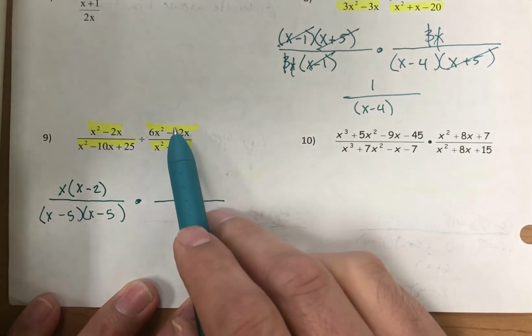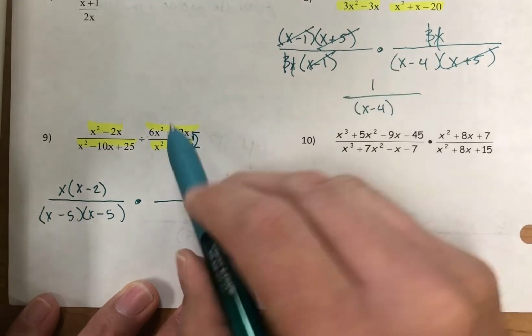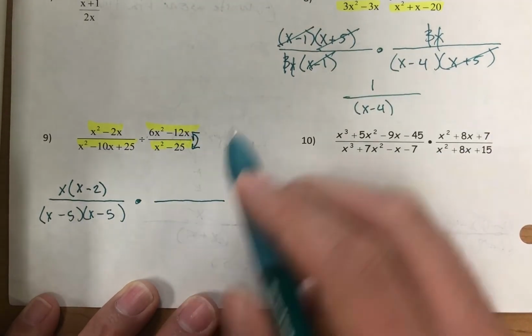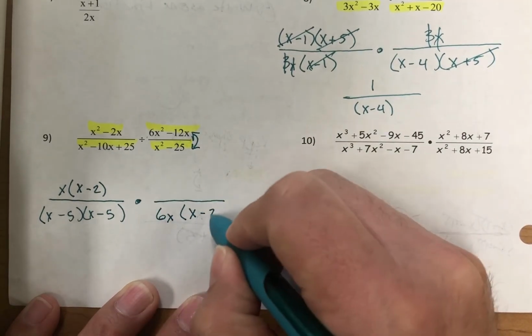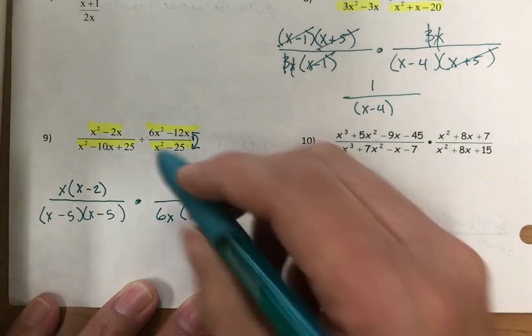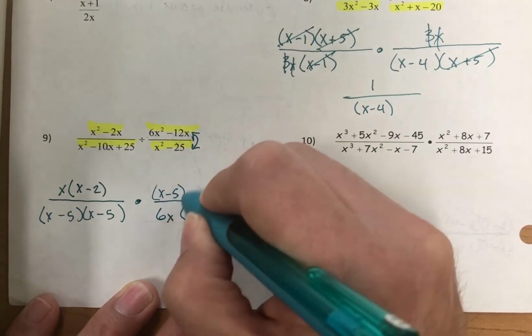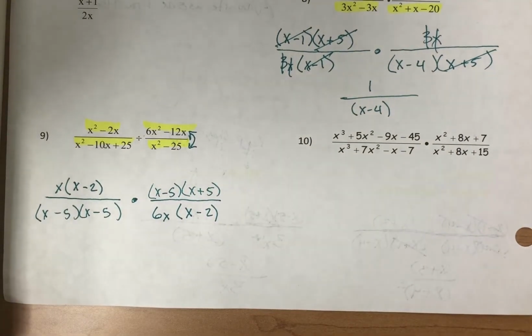The numerator here, I can factor. Remember, this is going to flip, so this is going to become the new denominator. I can factor out a 6x, and that gives me x minus 2. And then this denominator becomes the new numerator. That's the difference of squares. So x minus 5 times x plus 5.